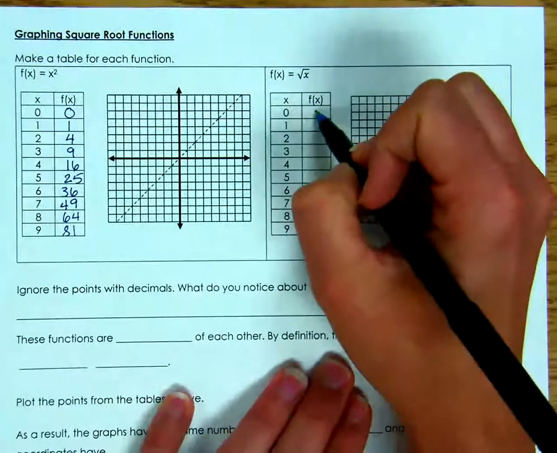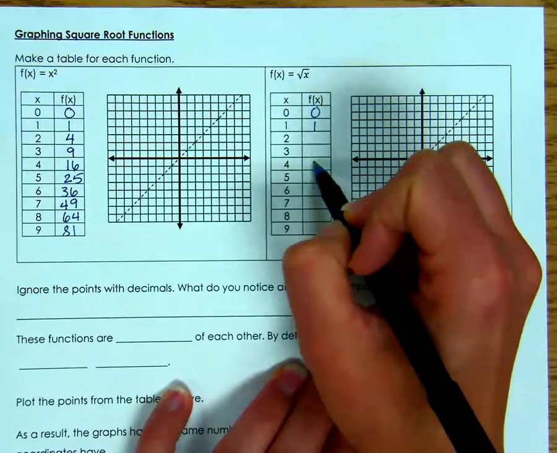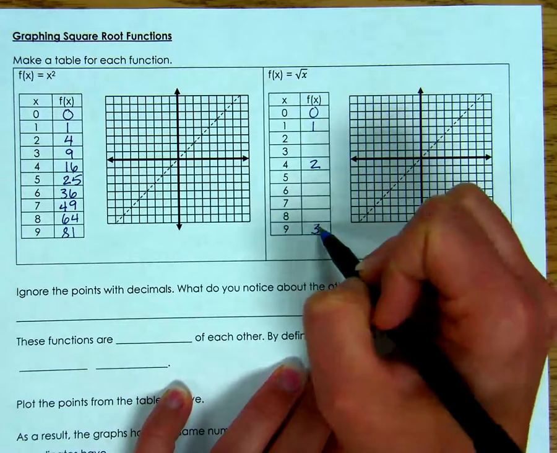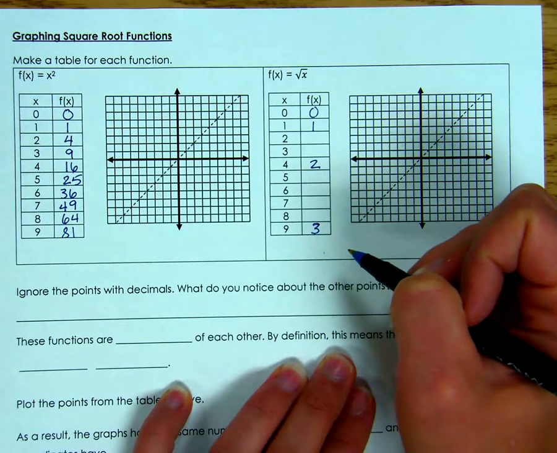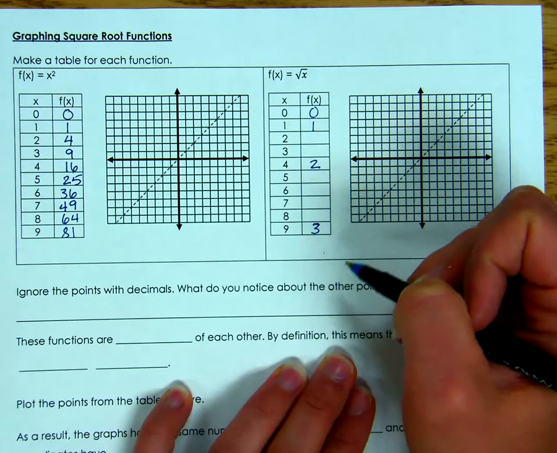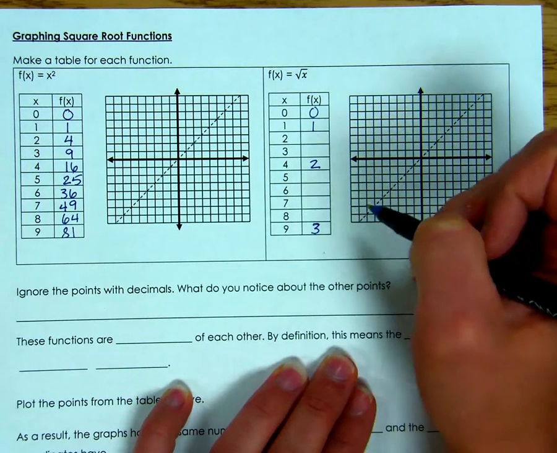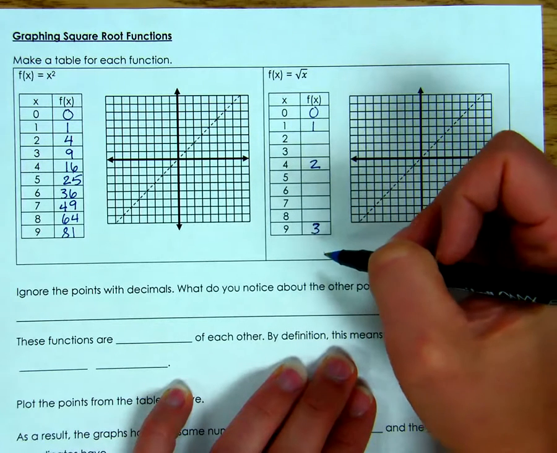The square root of 0 is 0, the square root of 1 is 1, the square root of 4 is 2, and the square root of 9 is 3. So I skipped quite a few in between simply because those aren't perfect squares. So we can use the calculator to get a decimal approximation. If I gave you a minute, go grab a calculator, and then go ahead and find the square root of each of these numbers. I'll give you a few minutes to do so.